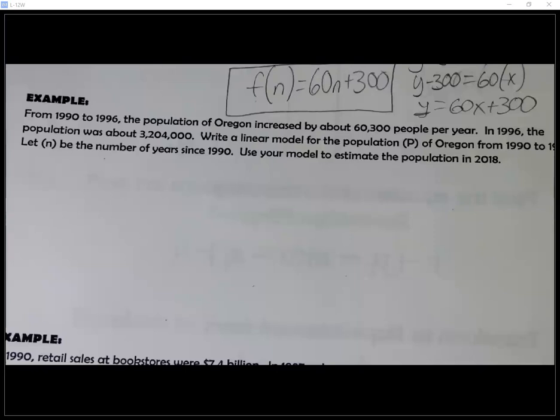Okay. So we have 2 variables. We have P for population and N for number of years since 1990. So let's talk about this. Do the number of years depend on the population, or does the population depend on the number of years? First way or the second way? Second way, yes. The population depends on the number of years.